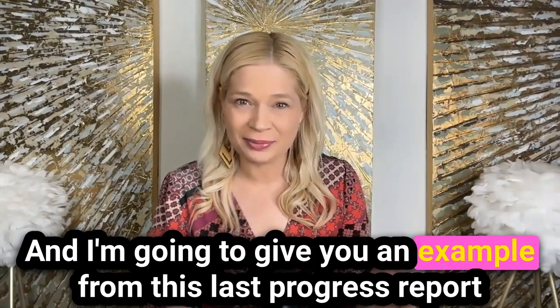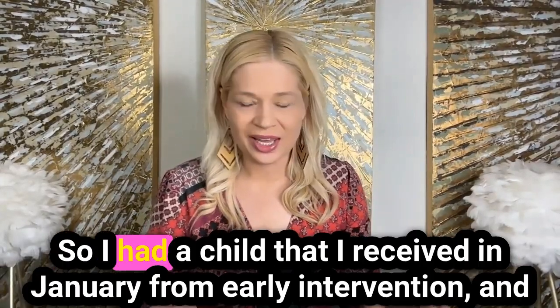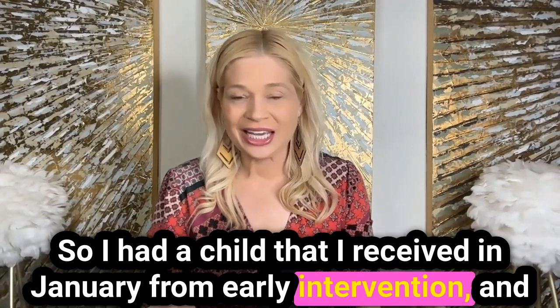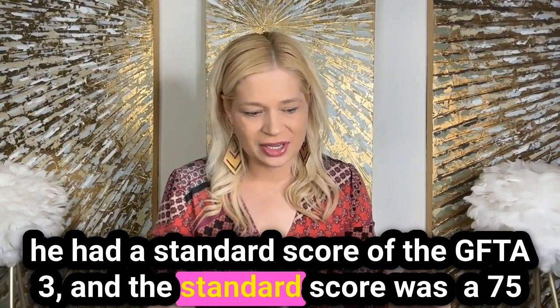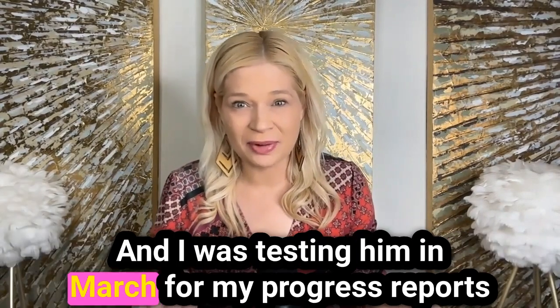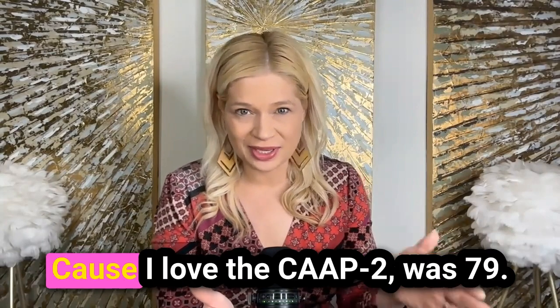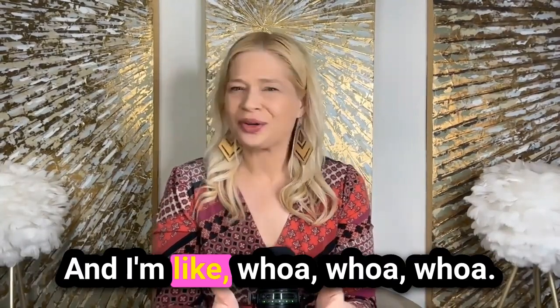So anyhow, I had all these children from early intervention and I have their scores from the GFTA. And I'm going to give you an example from this last progress report period, which was 2 weeks ago. So I had a child that I received in January from early intervention, and he had a standard score of the GFTA-3, and the standard score was a 75. And I was testing him in March for my progress reports, and I gave him the CAP-2 because I love the CAP-2, and the score was 79.